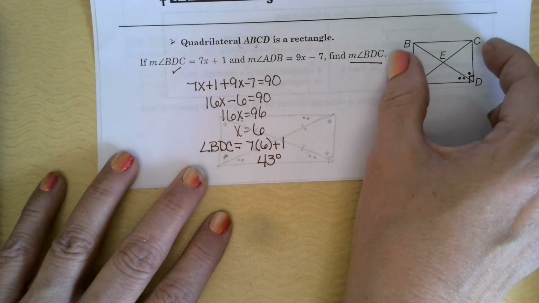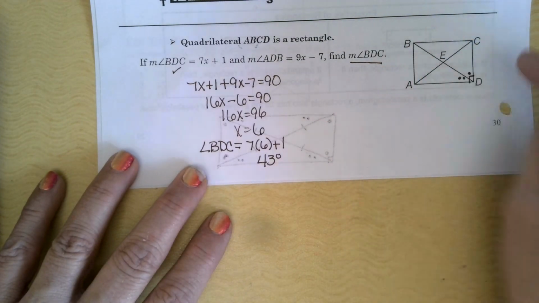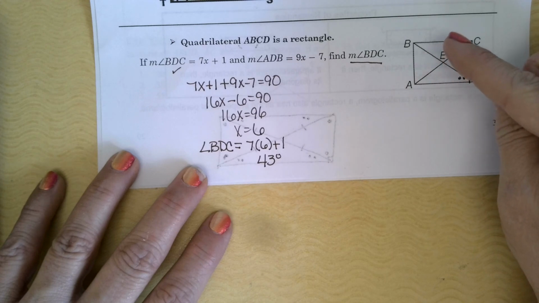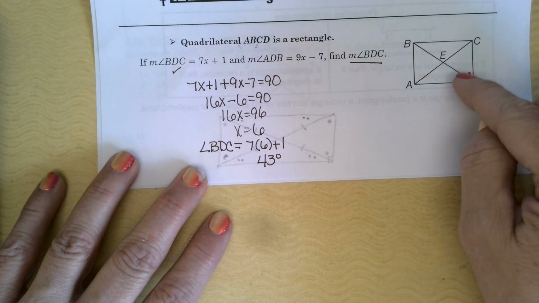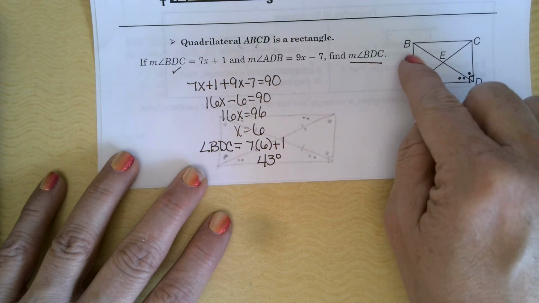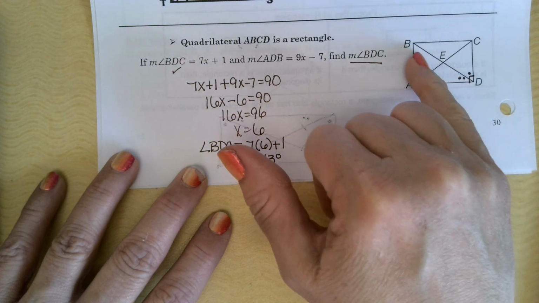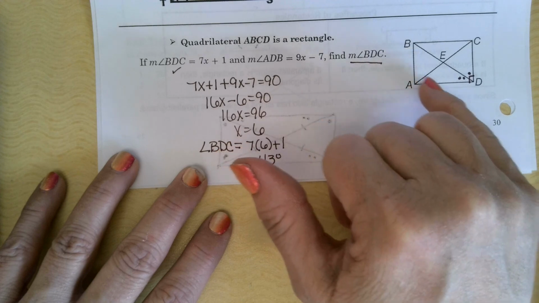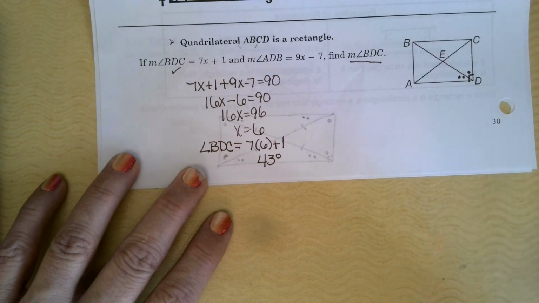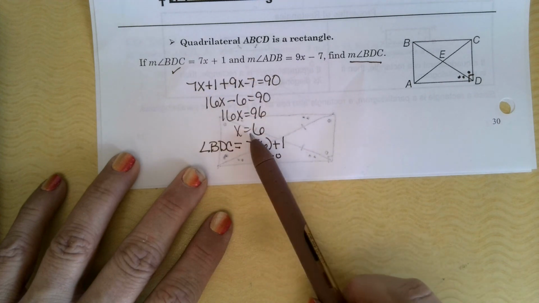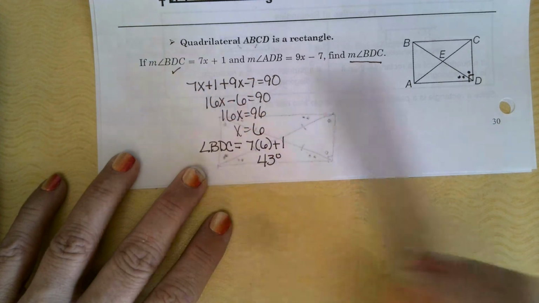What happens is if you push this closer together to get a square, this segment goes up a little bit and it makes these two angles equal. So this triangle is not the same as this triangle. Okay, this triangle and this triangle are completely different. This angle is not the same as that angle. So don't fall into that trap. But anyways, I added them to 90. I got x equals 6. And then my final answer is 43 degrees.